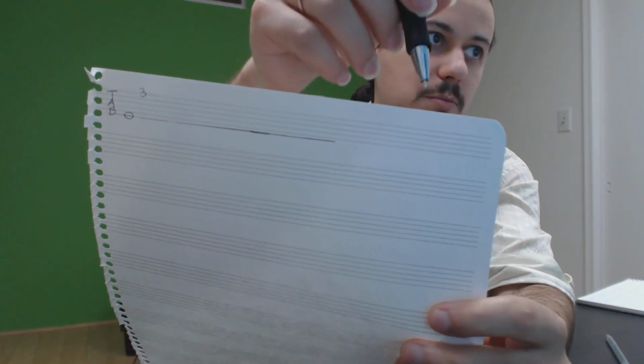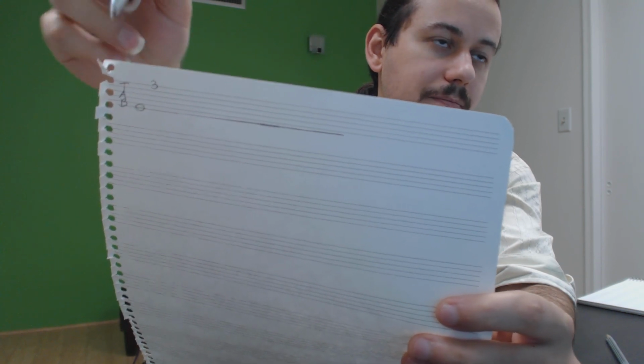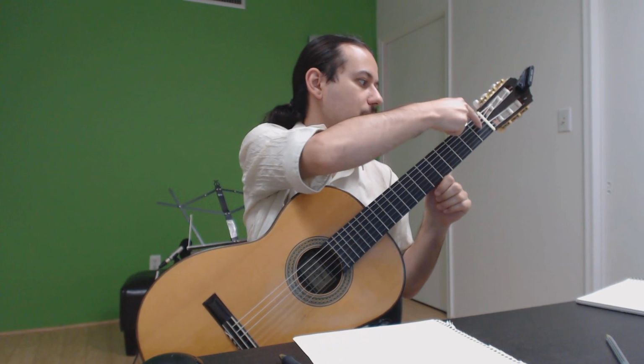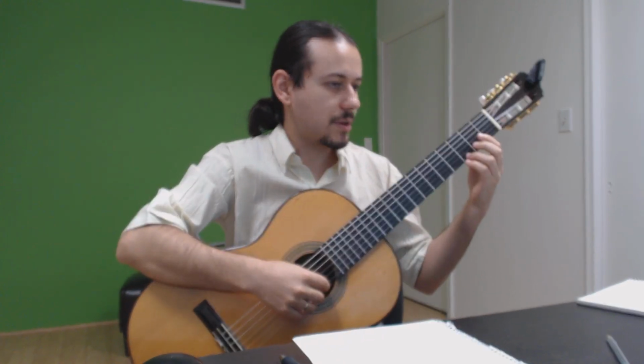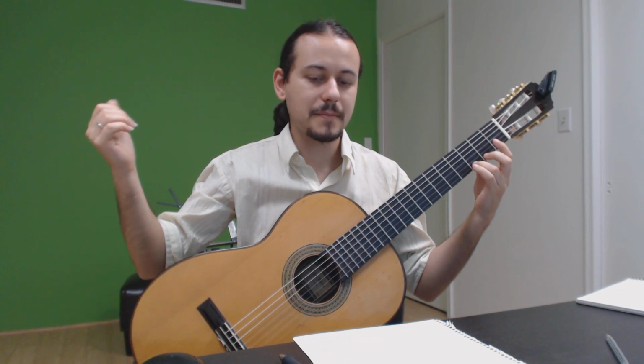If I have number 3, for example, on the top line, that number corresponds to the fret in which I'm going to be pressing. If I have number 3 on the first line of the tablature, this is going to be fret number 1, 2, 3. This one over here. And I'll play that string with that fret.